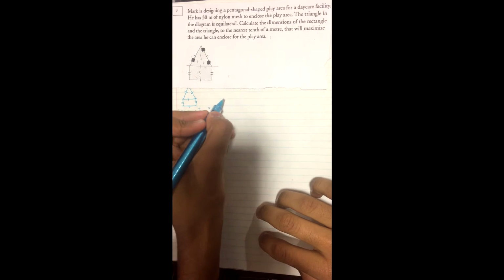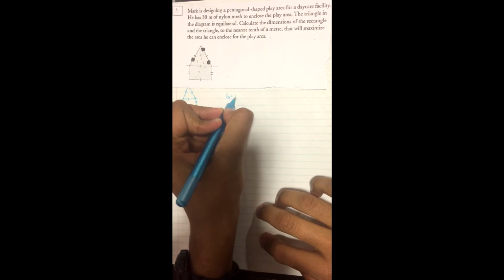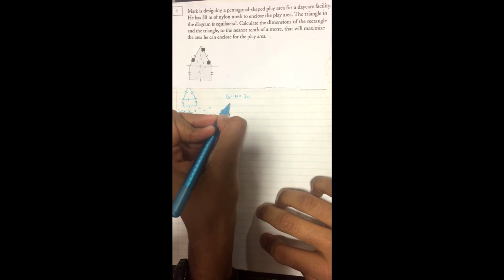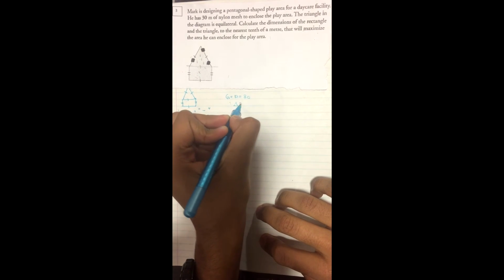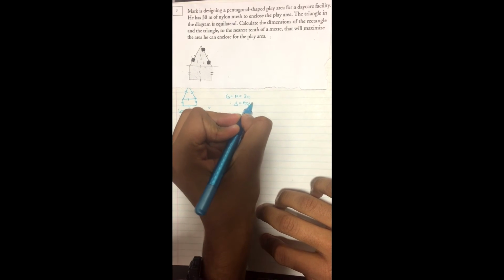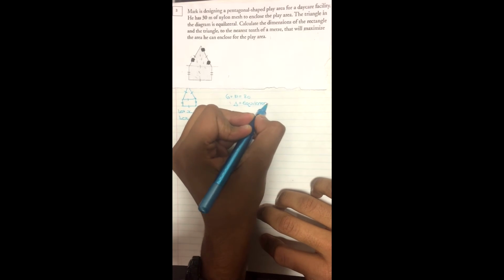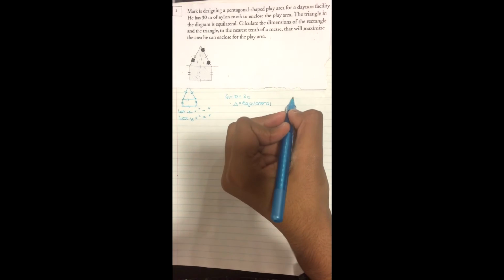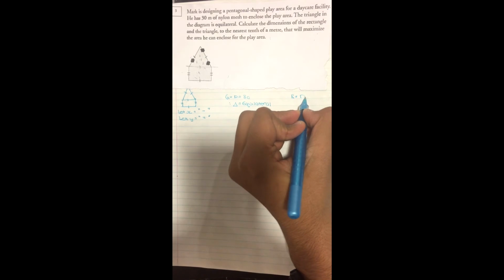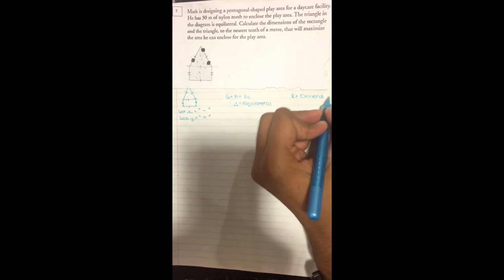So in this question, we are given that the perimeter of the play area is 30 meters. We also know that the triangle is equilateral, thus it has the same side length on each side. We are required to find the dimensions of the rectangle and triangle that will maximize the area of the playground.